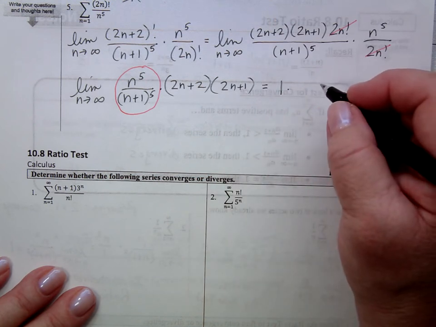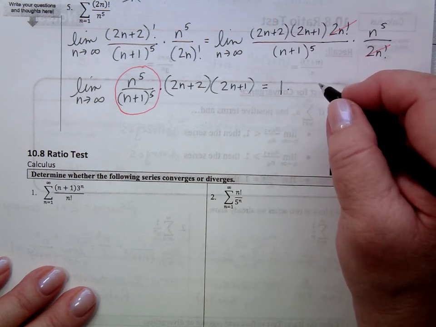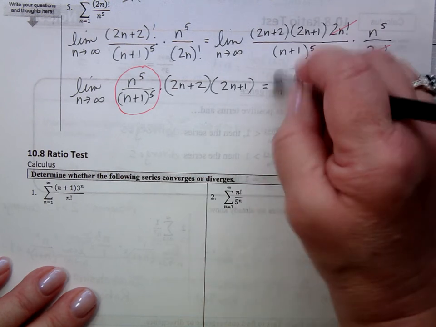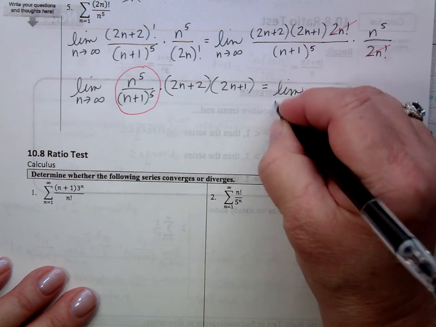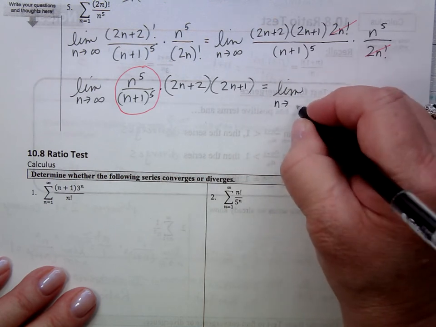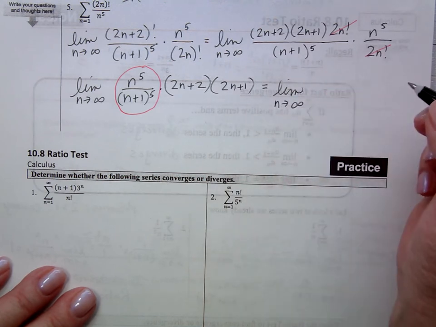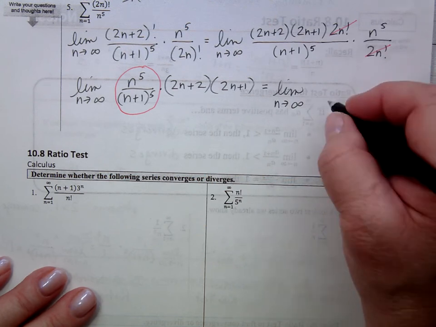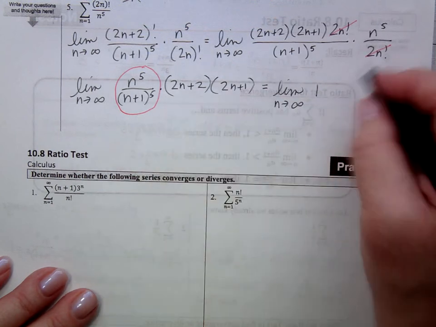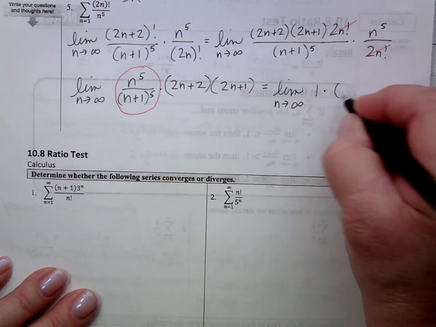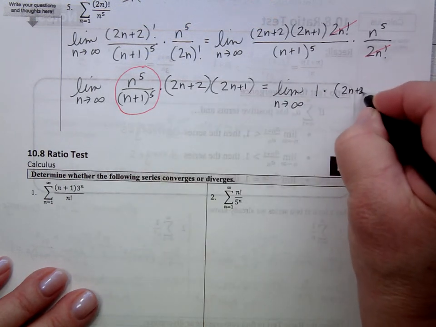And then I have, let me do it this way. Let me keep it in my limit form. The limit as n approaches infinity of, this piece equals 1, but I still have 2n plus 2 and 2n plus 1.